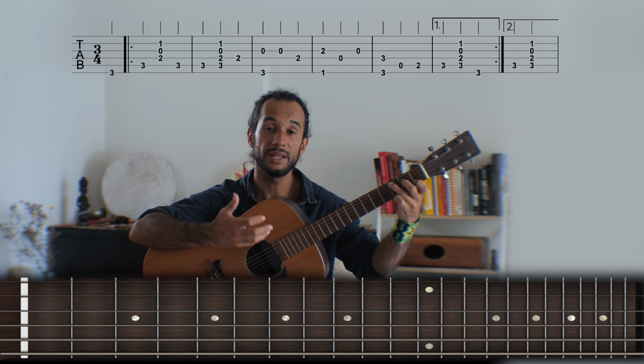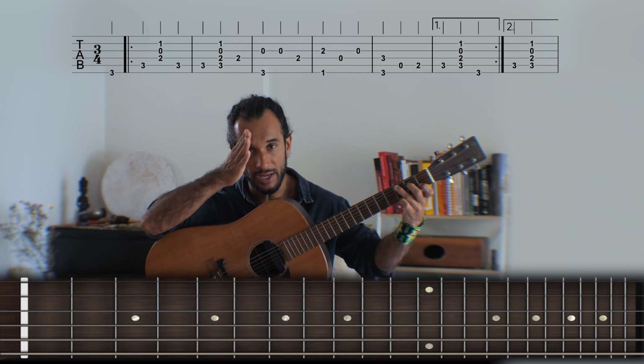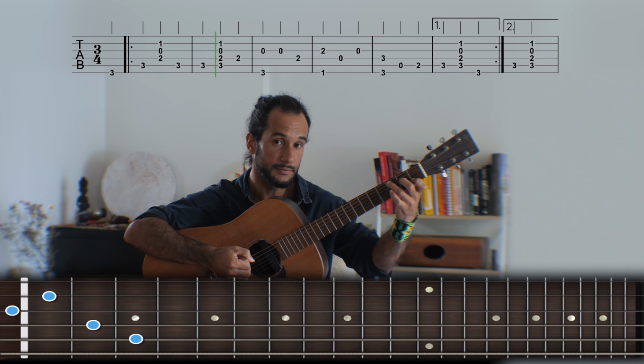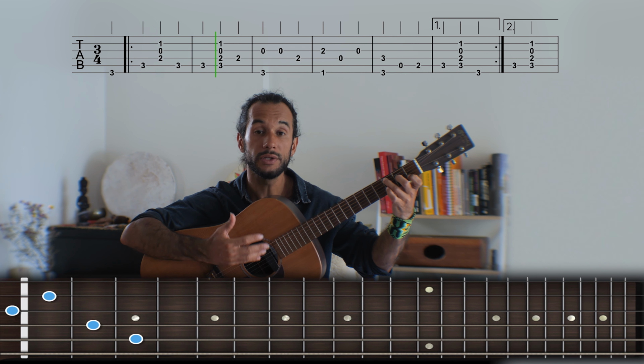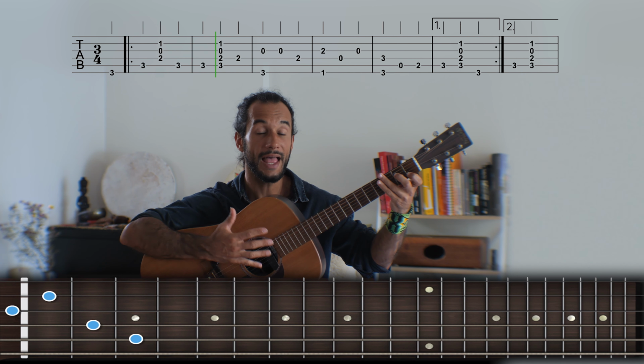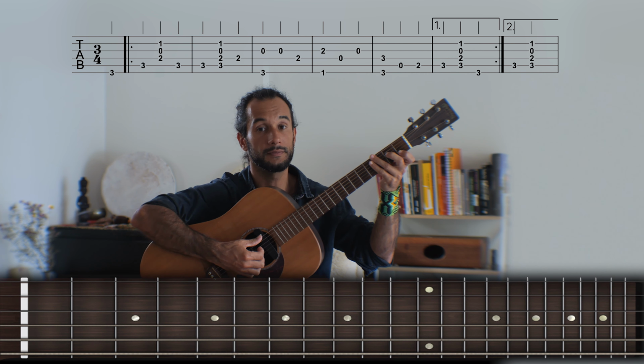So if I have to play them at the same time, they're going to be displayed vertically. So I'm just going to go slowly through this one so you can see how it actually looks on the fretboard.